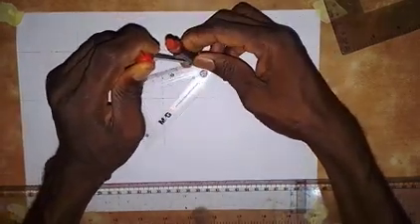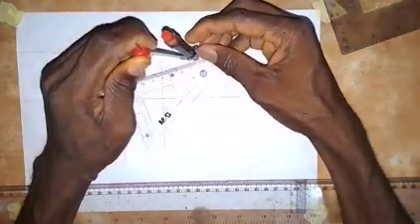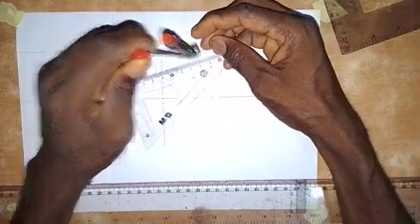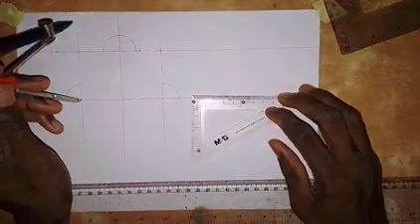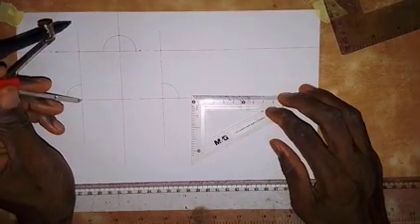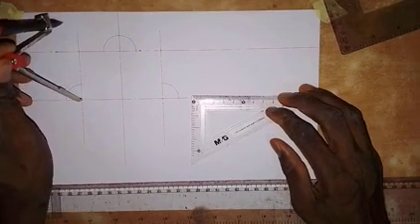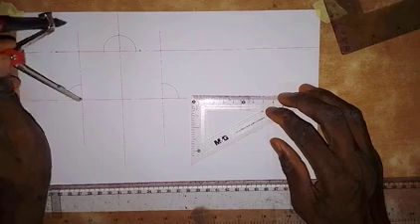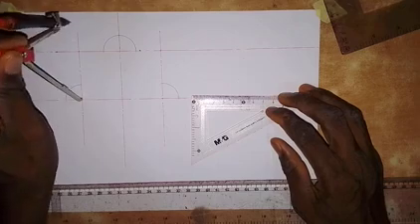So from here, this is 80 millimeters. So we put it at this point here, at this center here. So we are going to make an arc. Make an arc here. So take note of that.